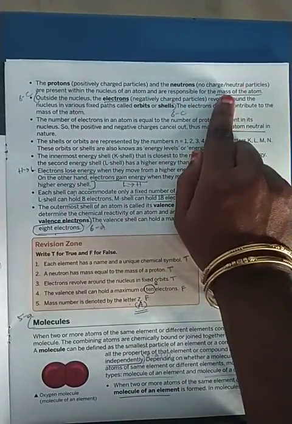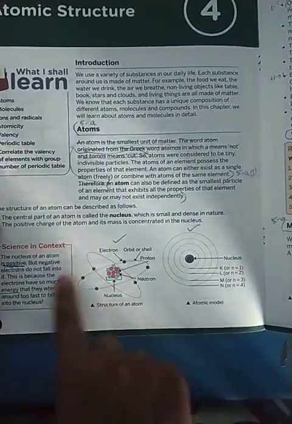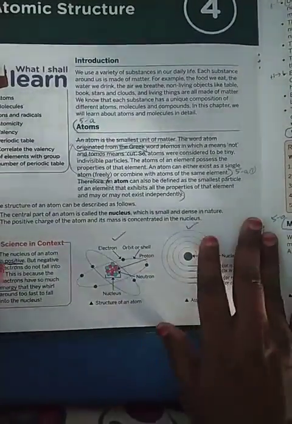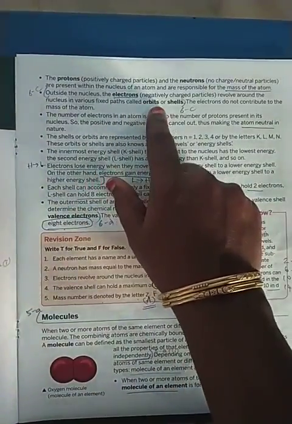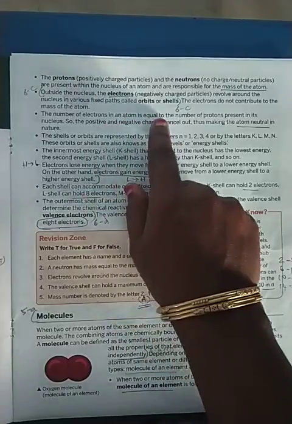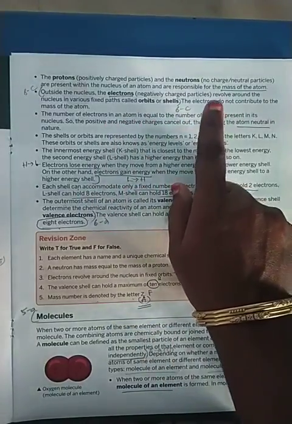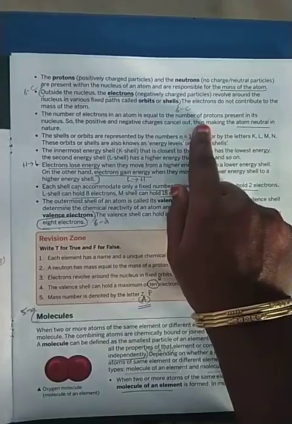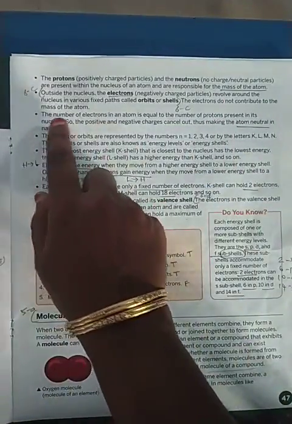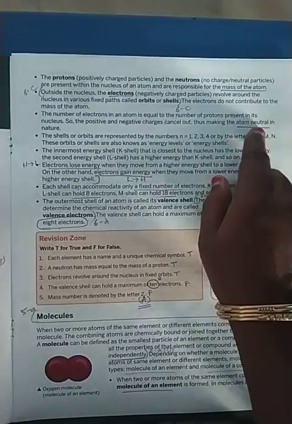Now where are the electrons? The electrons are revolving around the nucleus in the form of orbits, or in the fixed paths called orbits. Okay, then the number of electrons in an atom is equal to the number of protons. So this will be a very important point. The number of electrons will always be equal to the number of protons. So the atom is always neutral.